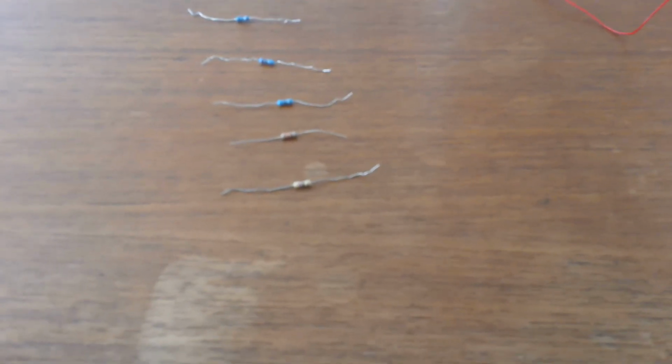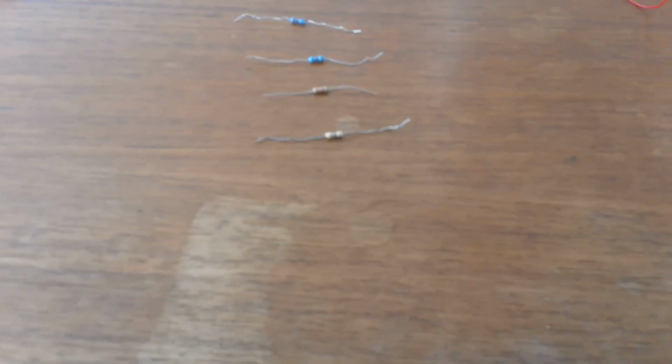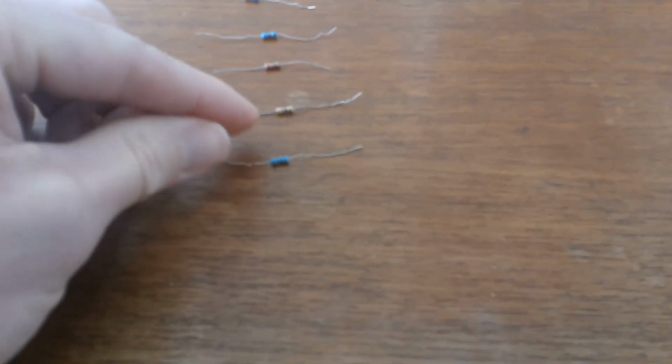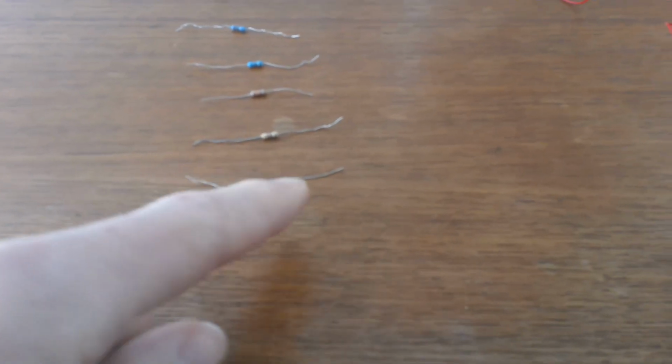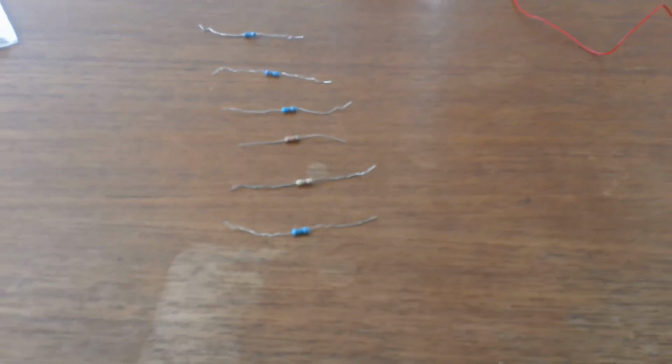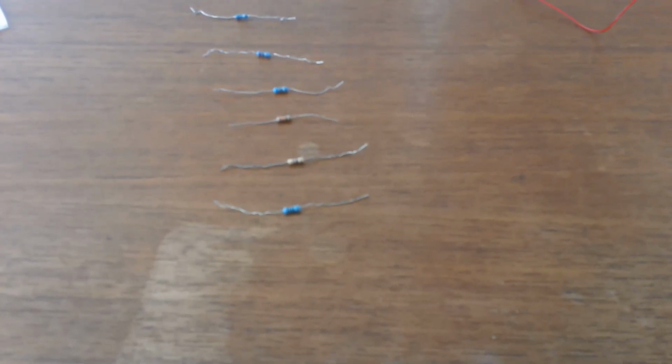And if you want a little extra practice, here's a sixth one. It looks to be, I'm going to say, brown, black, black, black, brown. So that's actually symmetric. You can read it either direction, it's the same. Brown, black, black, black, brown.